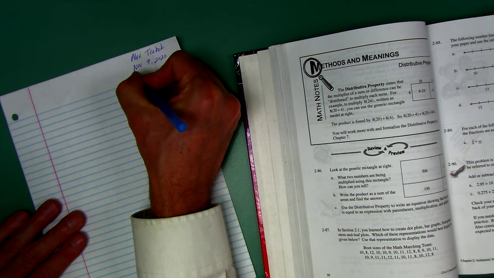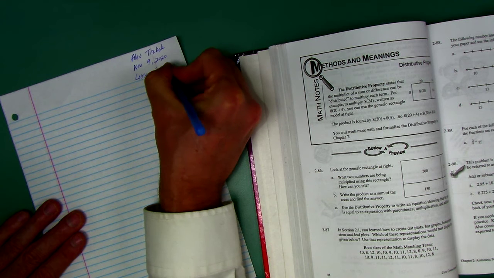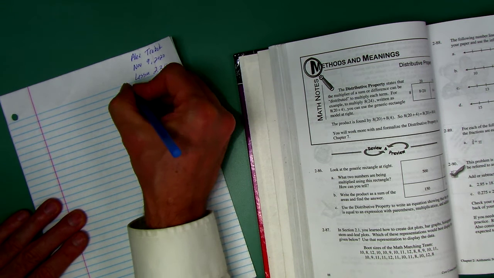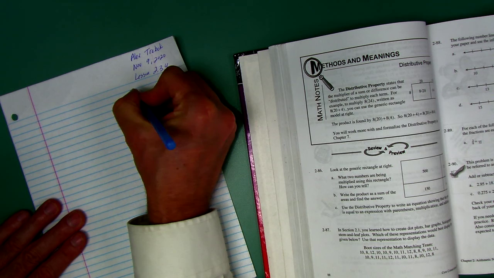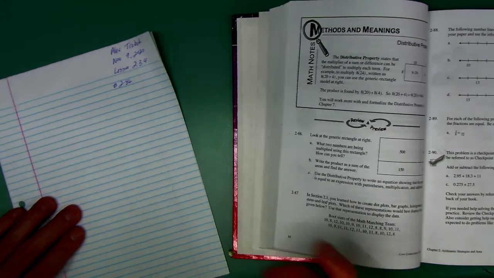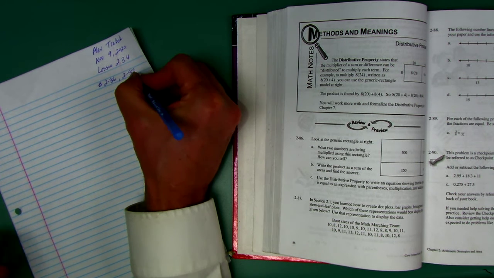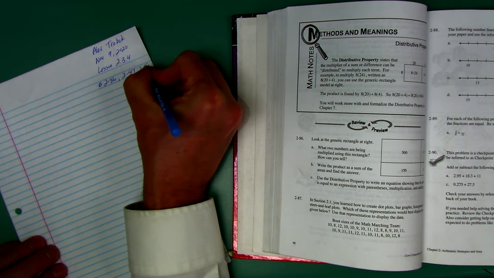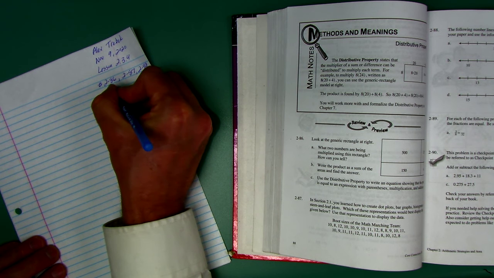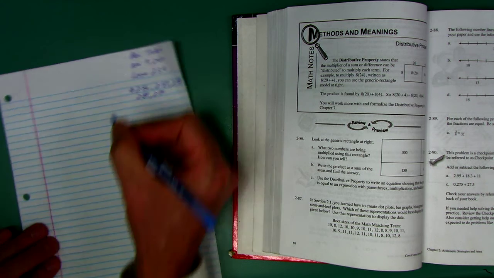So we are doing lesson 2.3.4 in chapter 2, and the problems we're doing are 2-86, and we're going to go all the way through 2-90. But if you want, just so there's no confusion, you can actually list each one. It doesn't take that long.